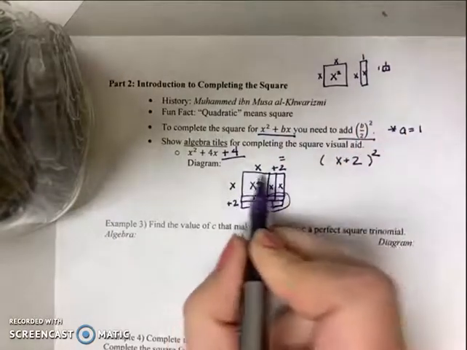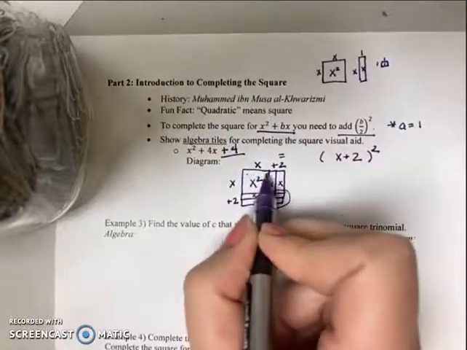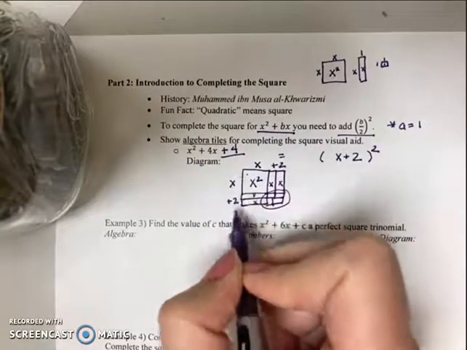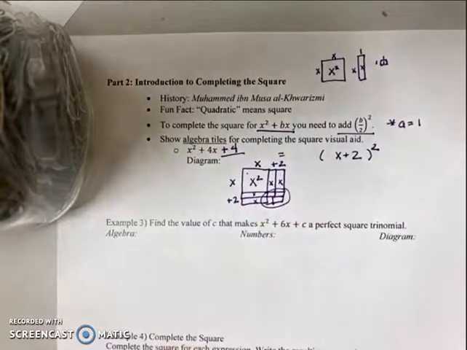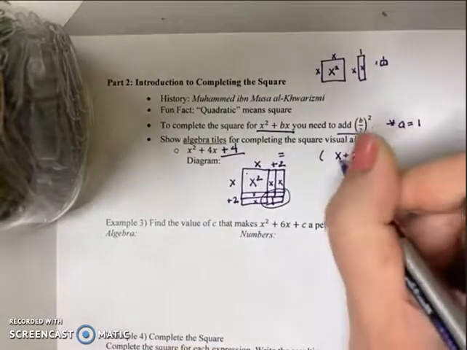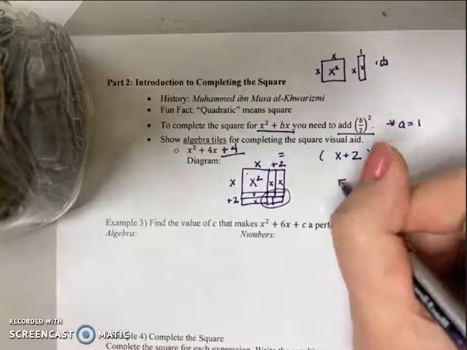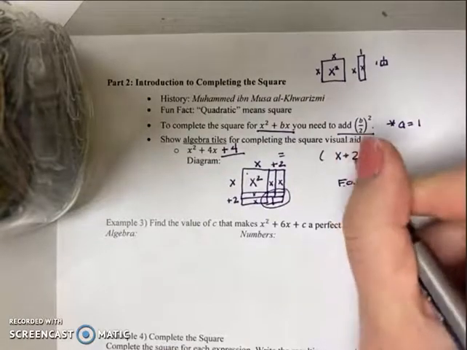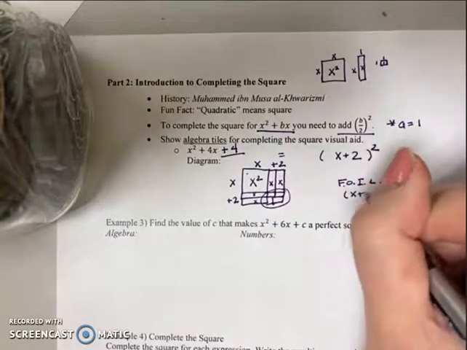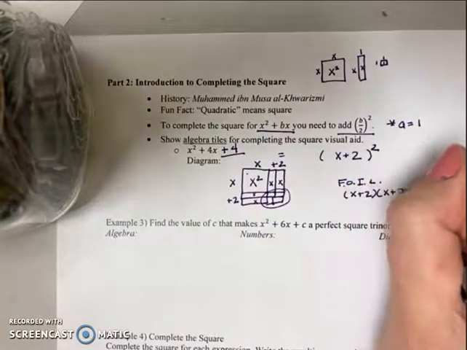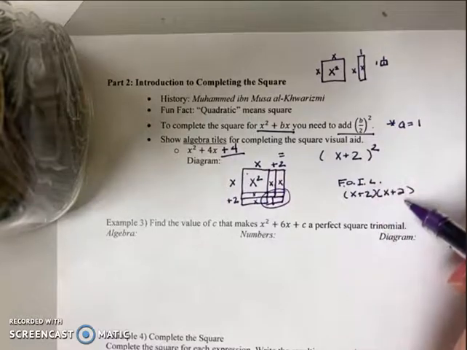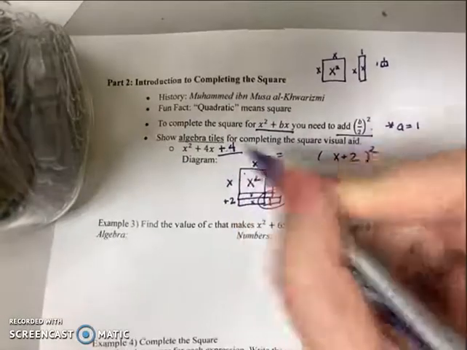He got this by looking at the lengths. So this length is x, these lengths are 1, so 1 plus 1 is 2, length of x, and then 1 plus 1 is 2. If I were to FOIL this out, like we did in the warm-up, x plus 2 being squared, so x plus 2 times x plus 2. If I FOIL that out, I have x squared plus 2x plus 2x plus 4, or x squared plus 4x plus 4, which, see, that gets me back here.